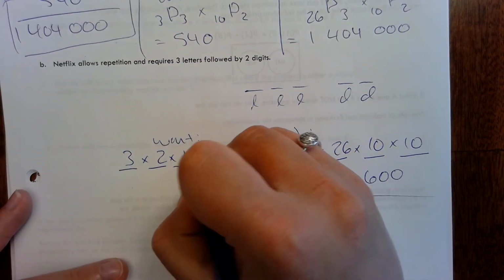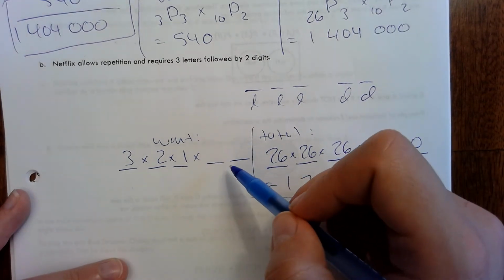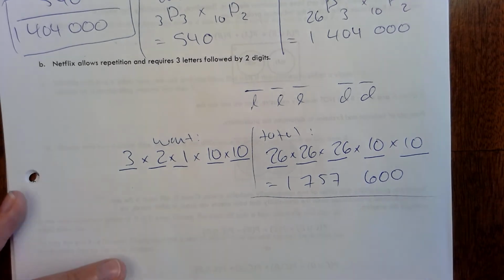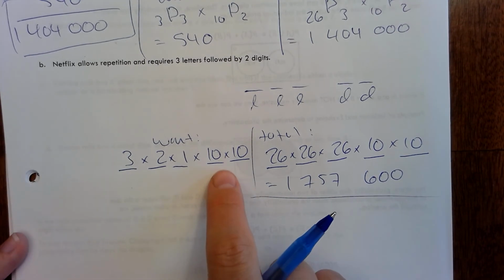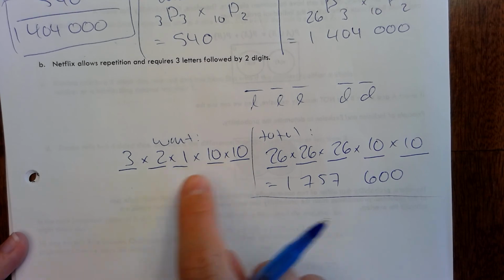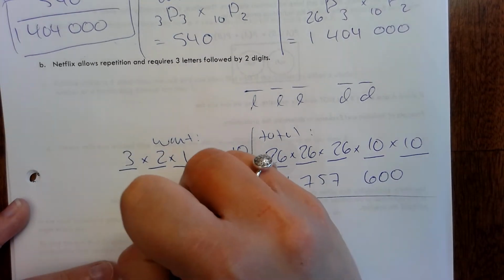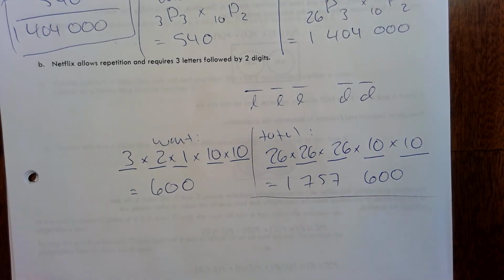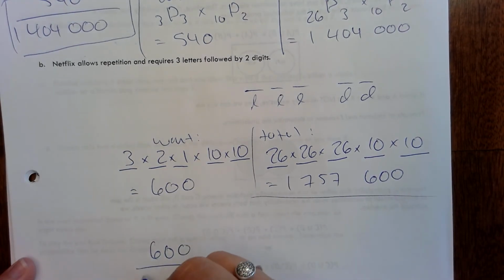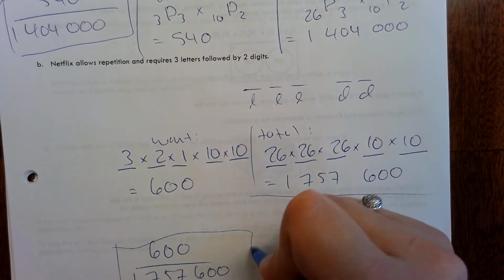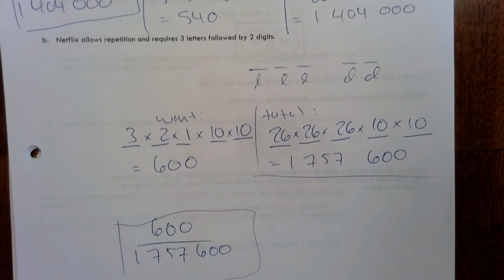But the second part here, they didn't say anything about what numbers I had to use, and I'm allowed to repeat now, so 10 times 10. So it did get a bit bigger just because of being allowed to repeat with the numbers. But really, we're still not allowed to repeat with the letters. So that's 600, which actually became quite a bit bigger, didn't it? So my final probability here is 600 over 1,757,600. So it just kind of changed a bit. It didn't drastically increase or anything like that.